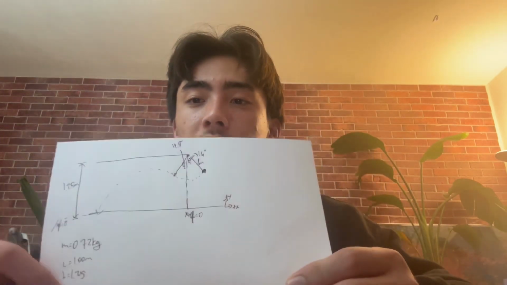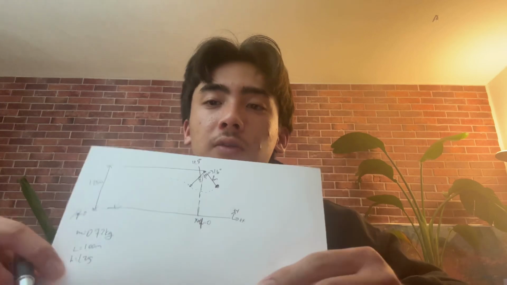So next we want to figure out what type of problem this is, so we can figure out what set of equations to use. If you see the question, it says, and allowed to swing without friction. So what this tells us is that friction can be neglected. And so there are two sets of equations which we could use: the conservation of forces and conservation of energy.